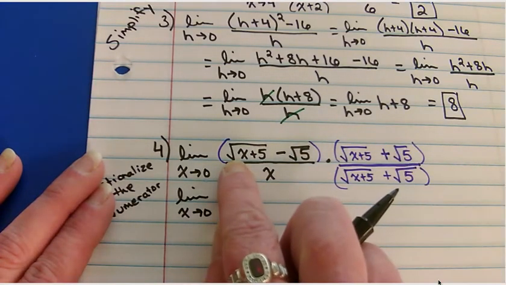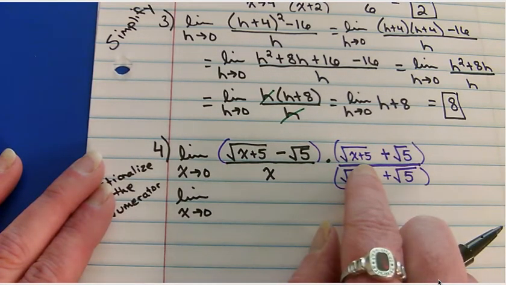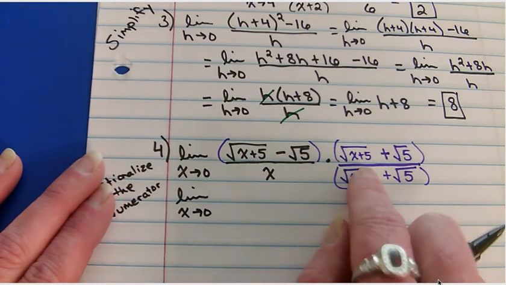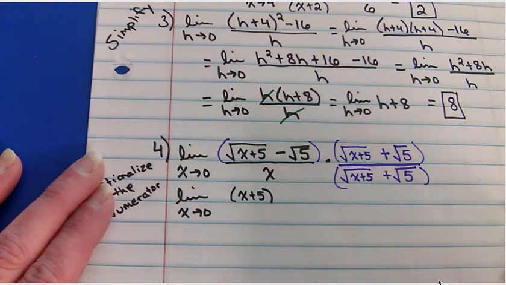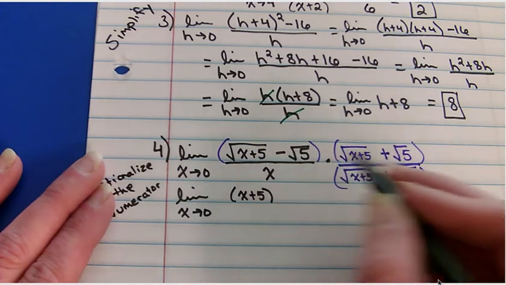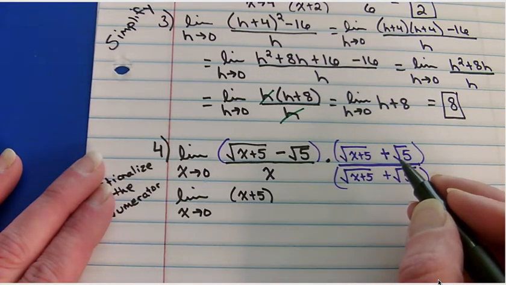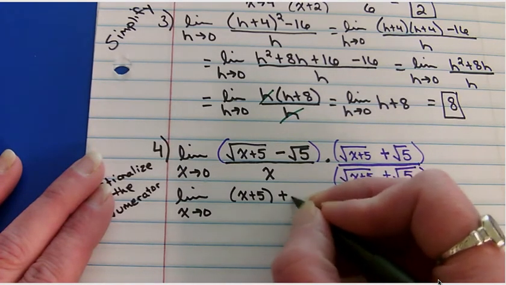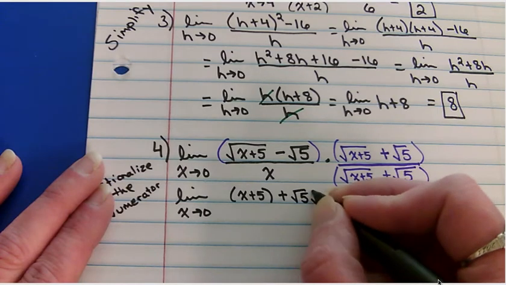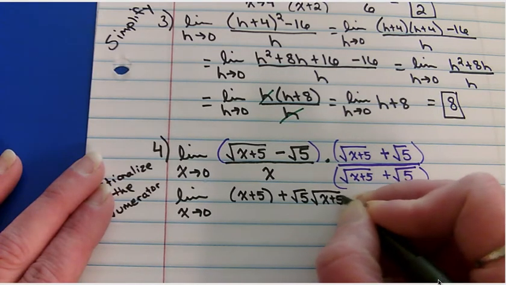Now what happens when I have a square root times itself? I'm just going to get x plus 5. Then I have the square root of x plus 5 times positive square root of 5. So I'm going to have positive square root of 5 times the square root of x plus 5.